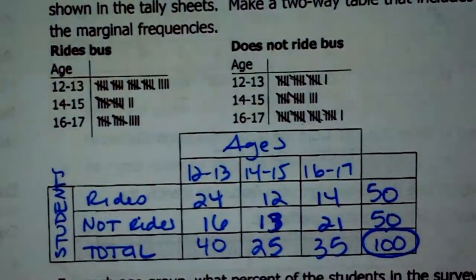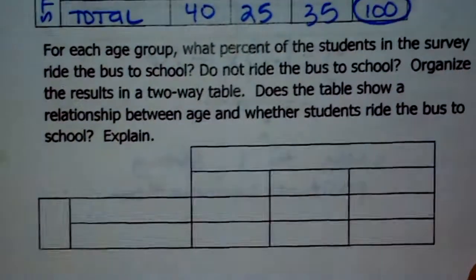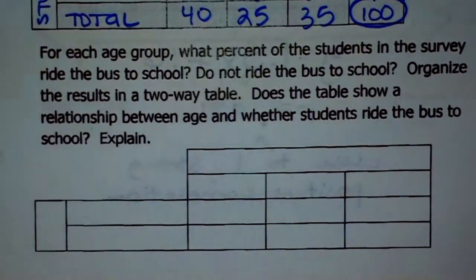Now, what we'd like to know, because this is more helpful than saying, hey, 35 people ages 16 to 17 were surveyed, it's better to speak in percents, isn't it? When I give you a quiz back, and let's say it says 28 out of 30, you don't want to know 28 out of 30. You want to know what's my grade, what's my percent. So we're going to figure out the percents of all of this. And it's the same way you always figure out a percent. It's part divided by whole times 100.